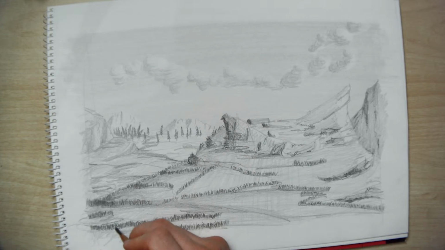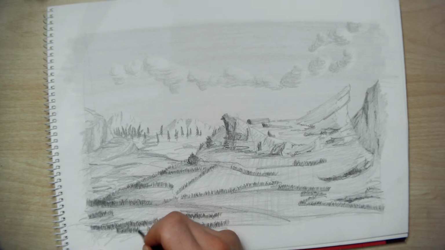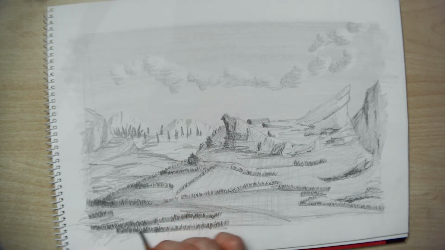Okay, let's have this one go up to this point. And slowly but surely my pencil is getting dull. I have to turn it to find sharp points on the tip of the lead.